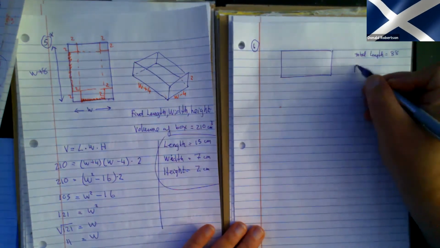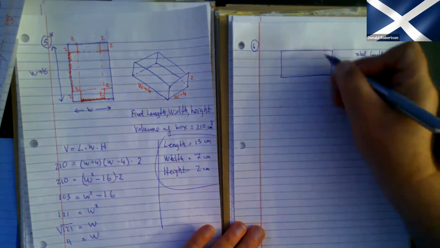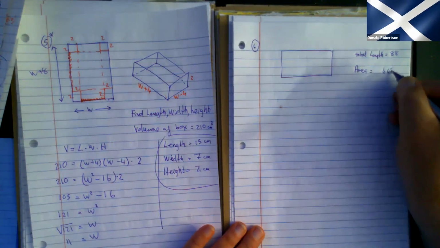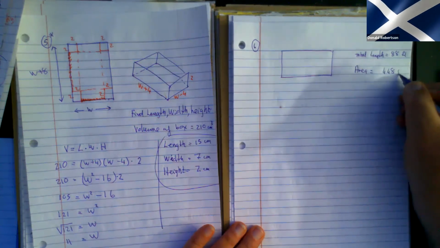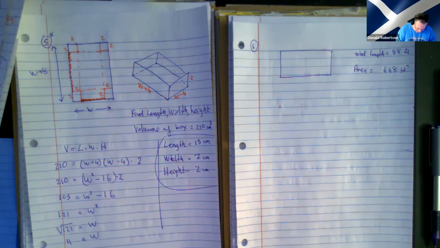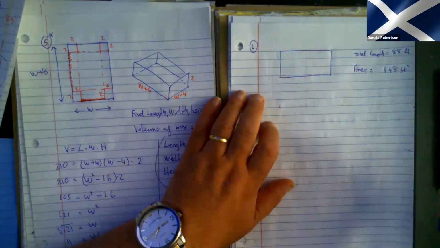We're also being told that the area of this is going to be 448 square feet. And somehow or other, we have to find out what the dimensions of our work area are. What's the length and width, in other words.